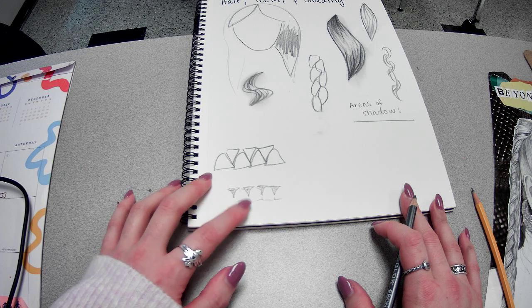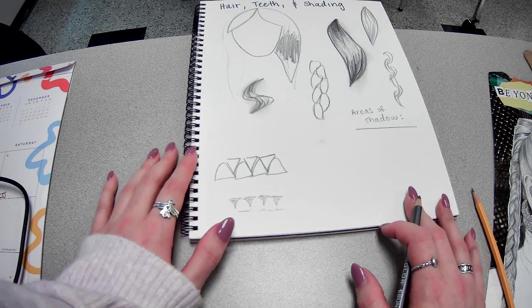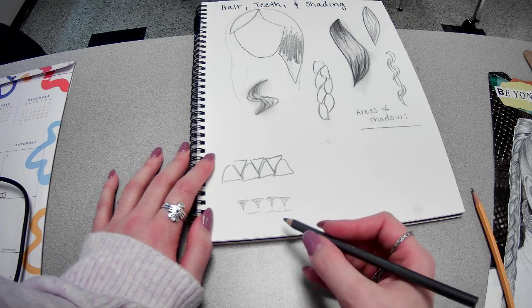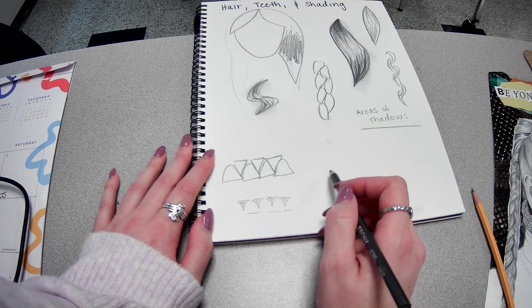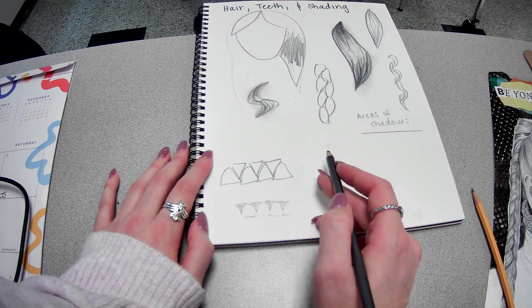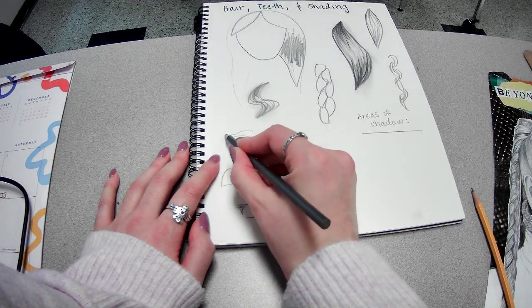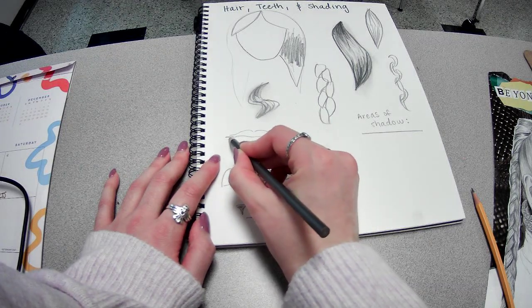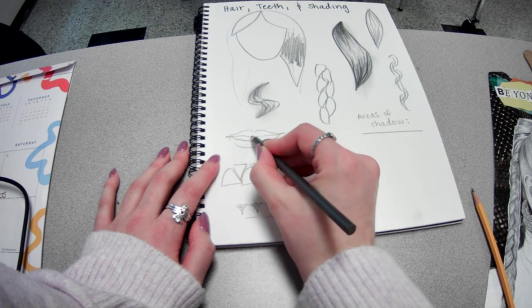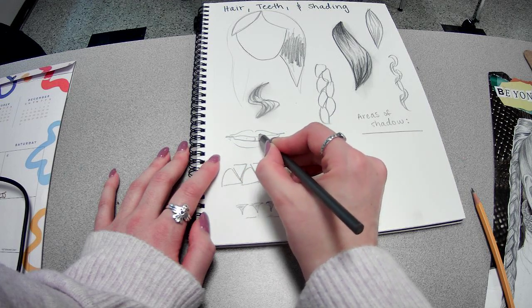If they're smiling with their mouth open, some of you guys do have that, and so they have their teeth. At the corners of the mouth is where there's going to be a lot of shadow. So, their top lip, like that. And then their teeth are here.